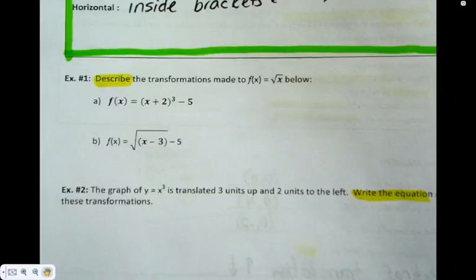All I've done in this example is put in some translations exactly like we did with parabolas. I've just put a cubed and I've put a radical. And the f of x is just another way of saying y. High five.